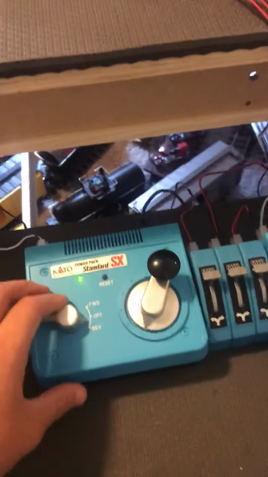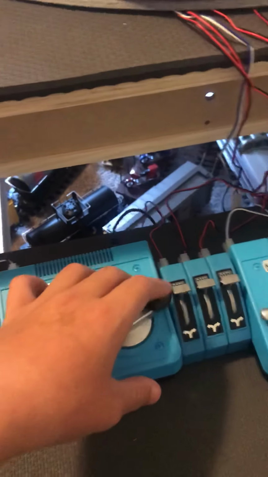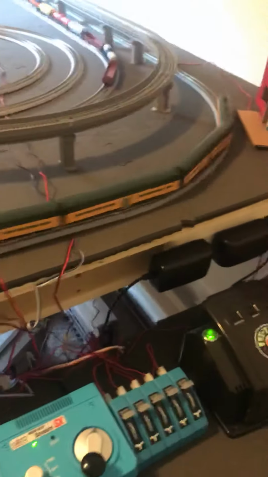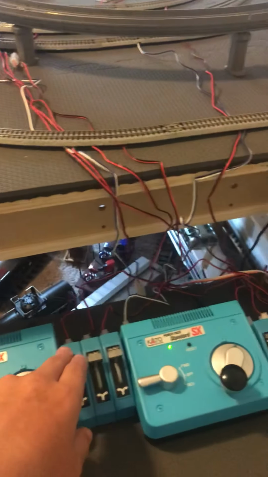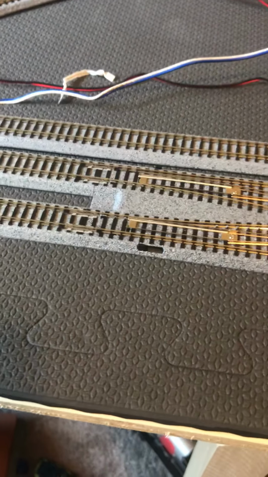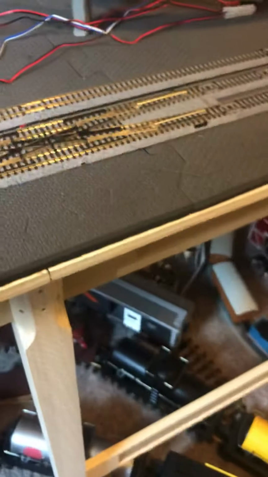Turn this on. You got reverse, off, forward. So we'll just turn that up real quick. And this left one right here is for the outer loop. So I'll explain the outer loop real quick. Outer loop, you got this switch right here, and that is for this right here. So the trains can switch to the main line, the first main line, to the second main line.